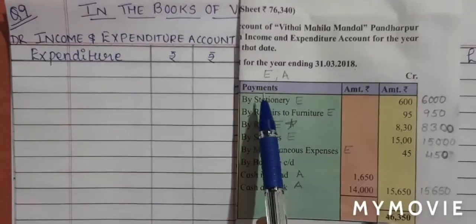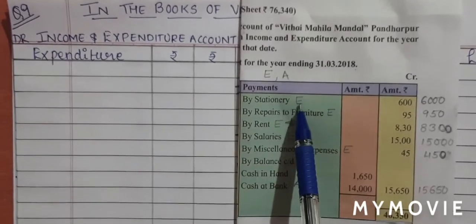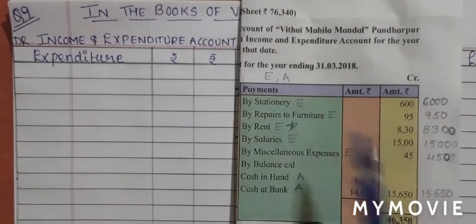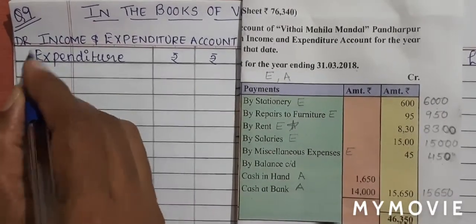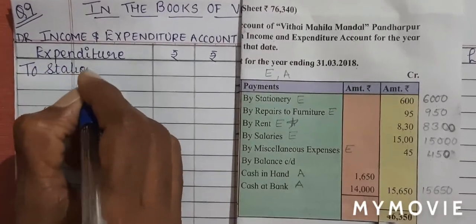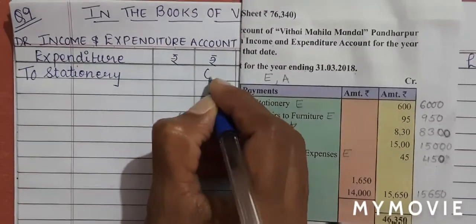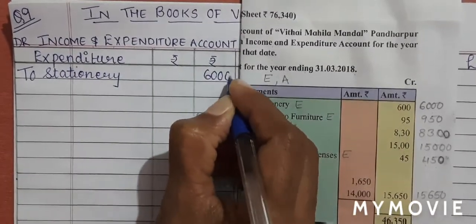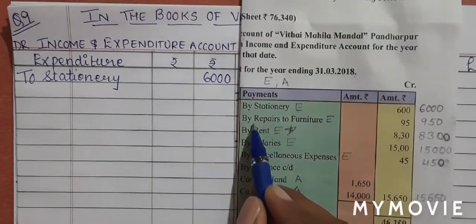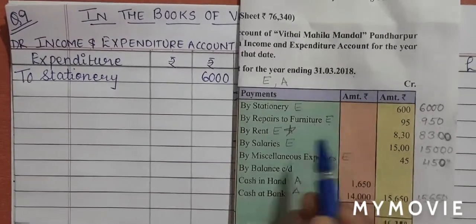We will now begin from the payment side. We have stationery, which will be written on my expense side. There is no star, so I'll write it in the outer column. So on the expenditure side, I'll write to stationery. Since there is no star, I'll write the amount in the outer column, and my amount is 6,000 rupees. Next is repairs to furniture, again on my expense side.